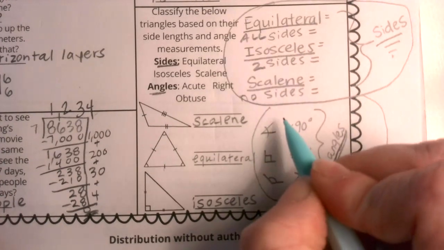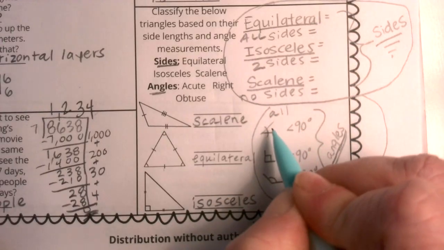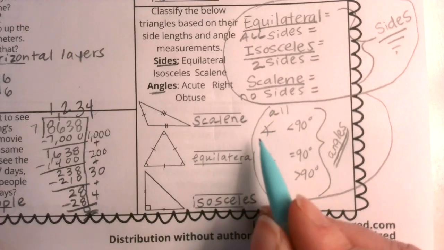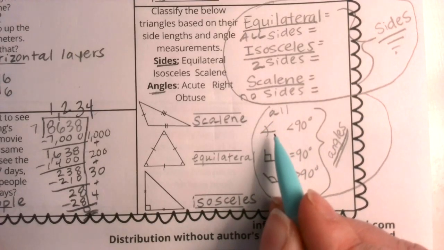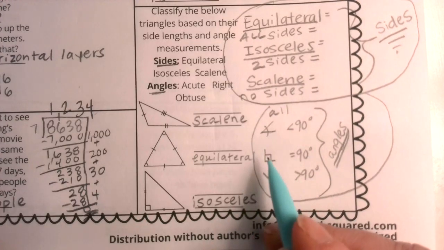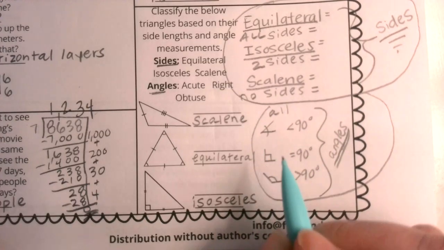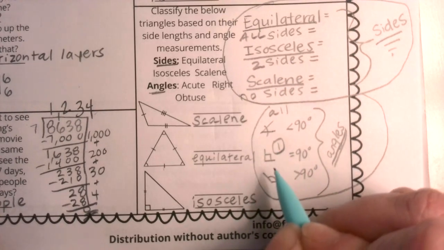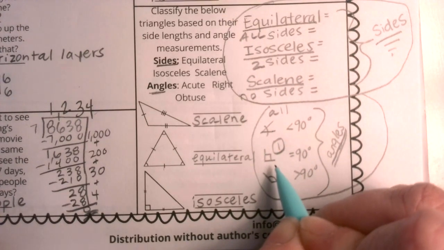If all the angles are acute, it is an acute triangle. Now, all the angles have to be acute to be called an acute triangle. The reason being, you can also have a triangle that has one right angle. If one angle is right, it is a right triangle.